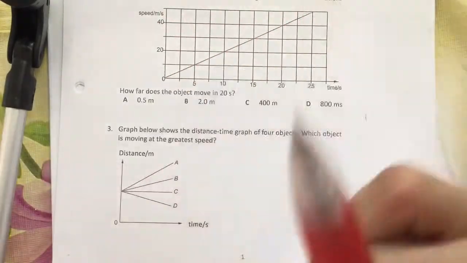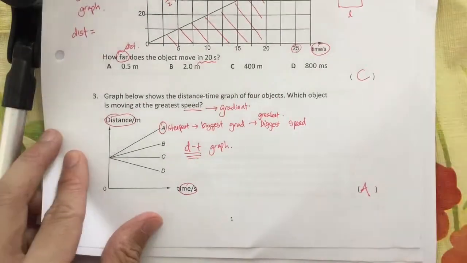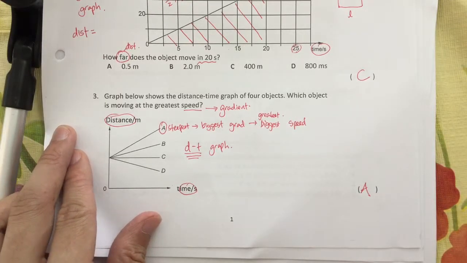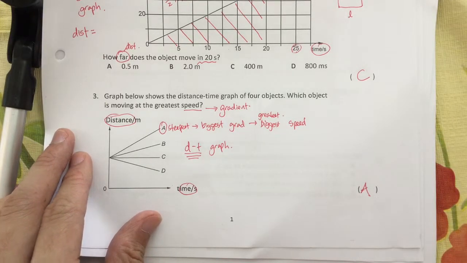Not yet? Sorry. Now, you all must learn how to write faster. That's why. Don't have to be messy, but write faster.